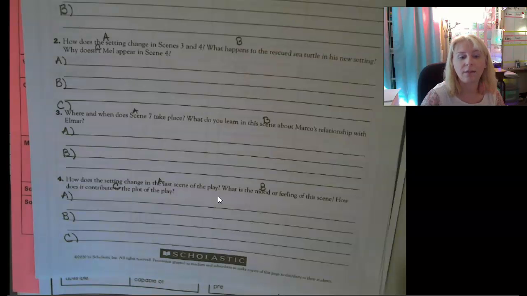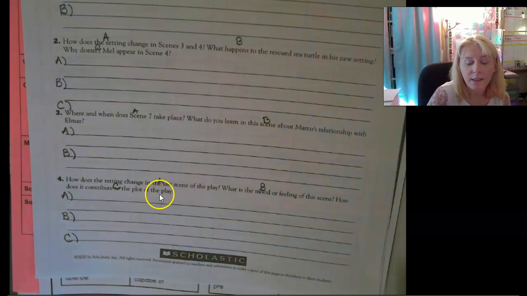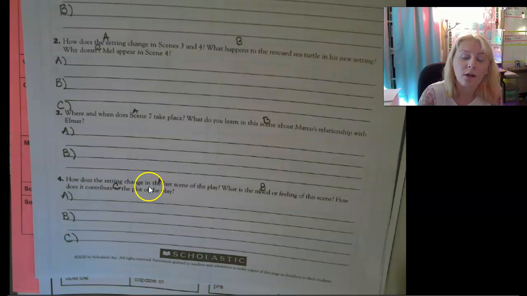All right, so if you have any further questions, you can send me an email, send me a message. Your parents can message me on Blooms, and this is due when you return from your remote work.